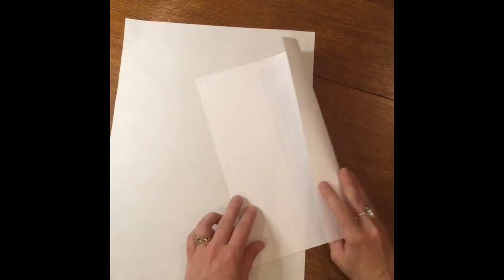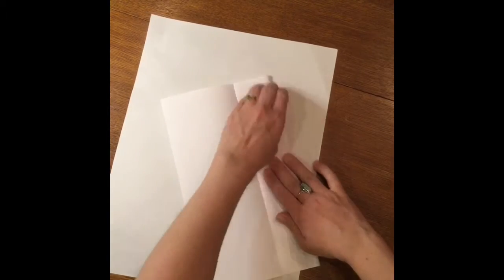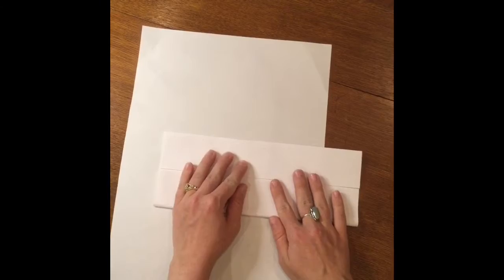Hello architects! The first thing you need to do is have a small piece of paper and a large piece of paper that are the same height. So you could see at the beginning, I lined them up and they were the same height.